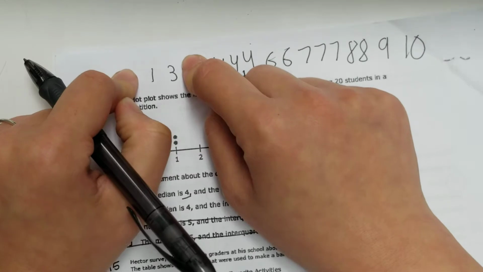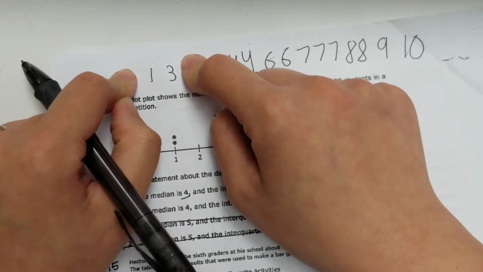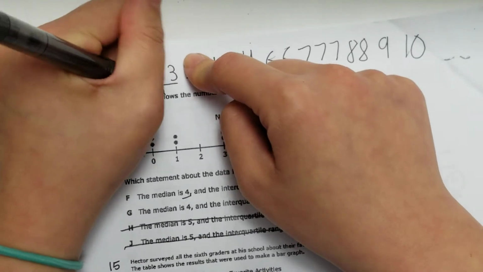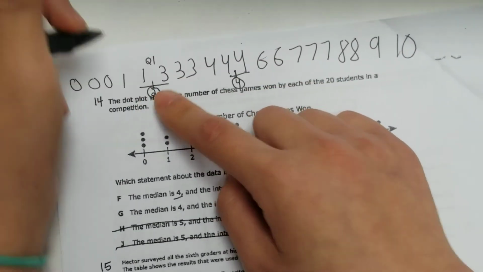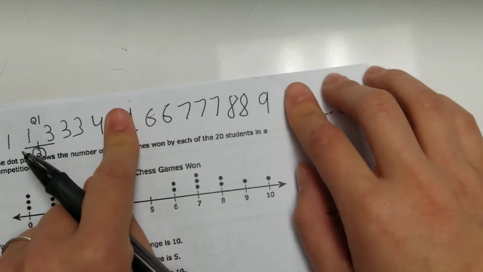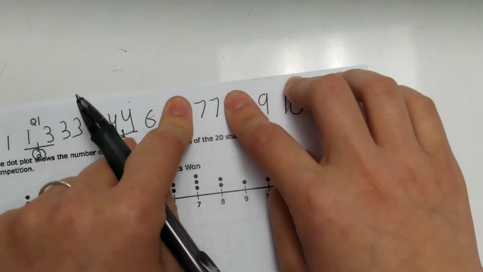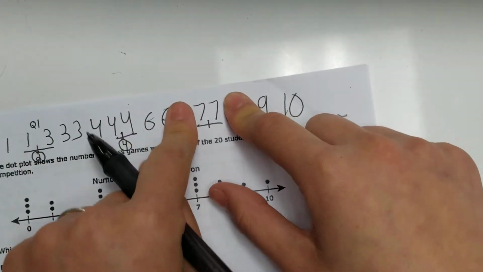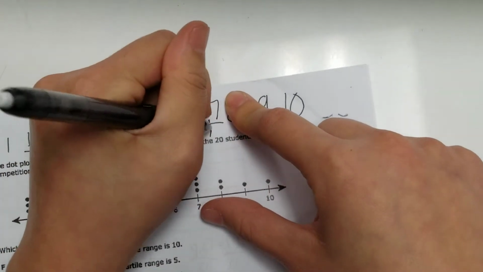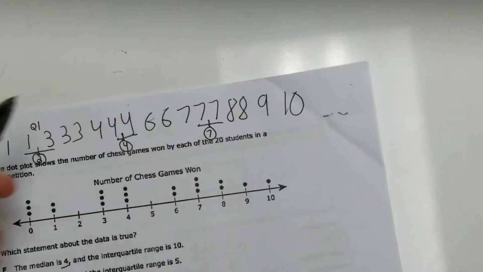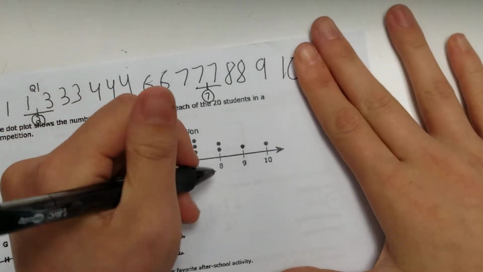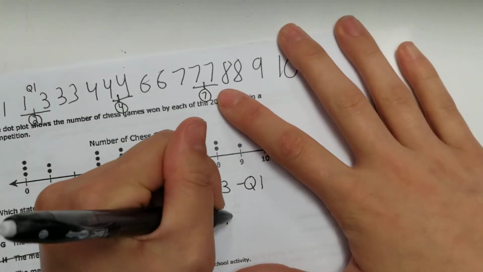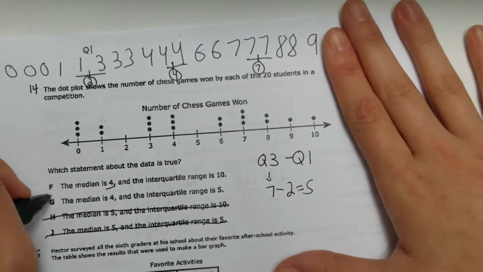I'm finding the median of the bottom half now. Again, I'm stuck between 2 numbers, so I'm going to add them together. 3 plus 1 is 4, divided by 2 is 2. This is my Q1. Now I'm going to find the median of the top half. 7 plus 7 is 14, divided by 2 is 7. So my Q3 is 7. Remember, the IQR is Q3 minus Q1. In this case, it's going to be 7 minus 2, which is 5.